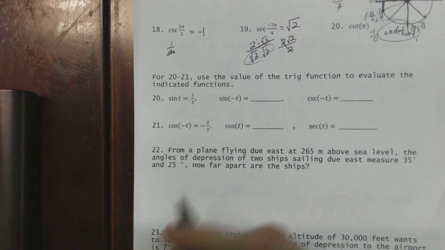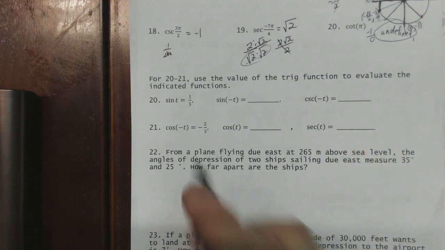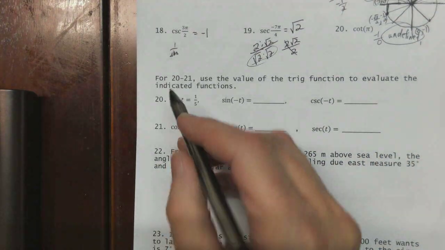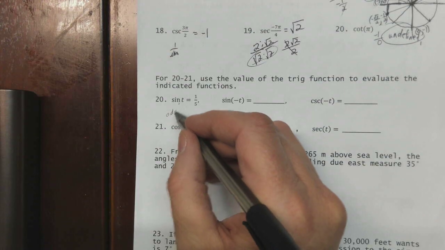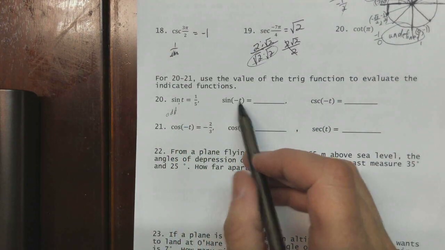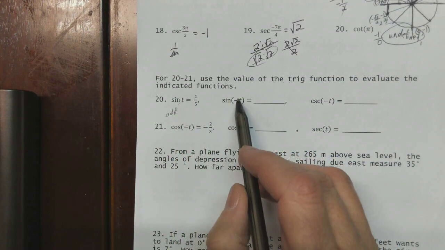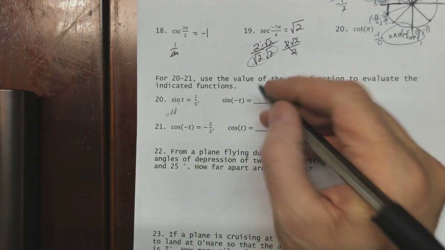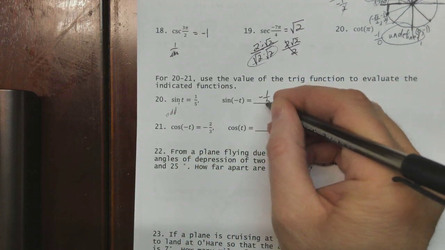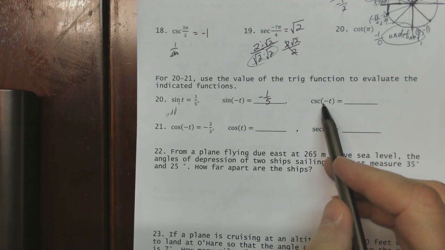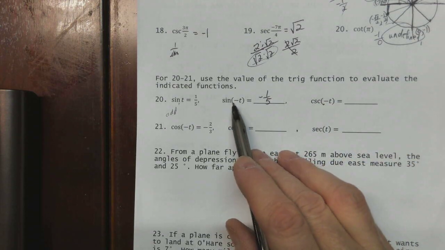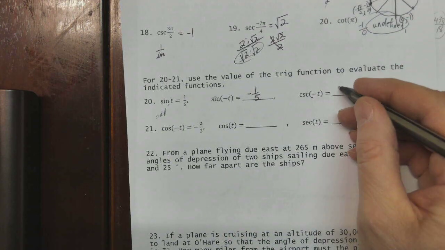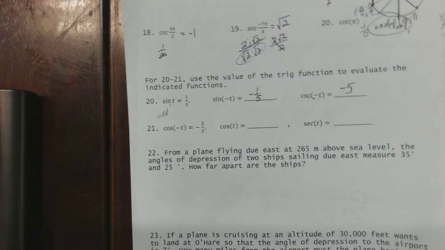All right. Now, sine is an odd function, and when you look at the opposite angles, t and -t, you change to the opposite value. So that's -1/5. Now the cosecant of -t is the reciprocal of the sine of -t, so that's -5 over 1, or just -5.